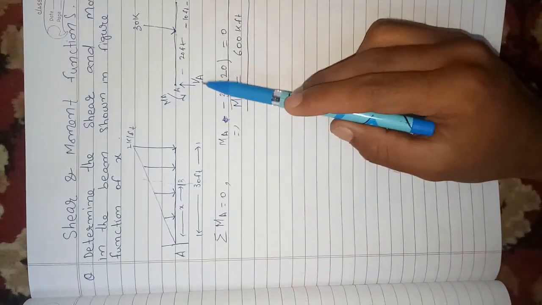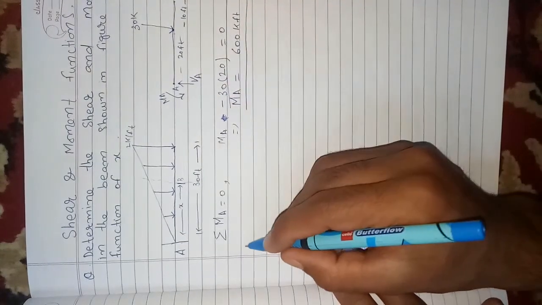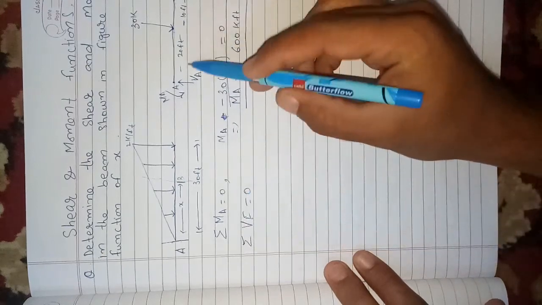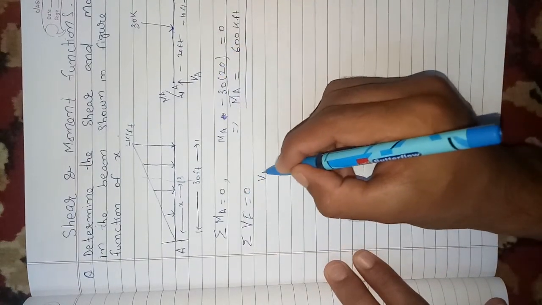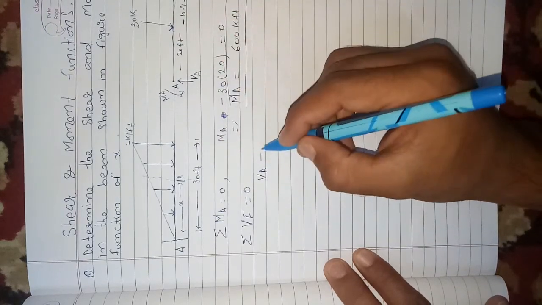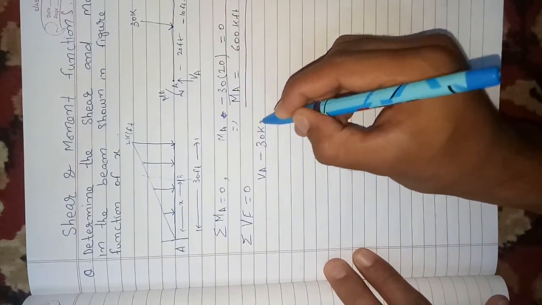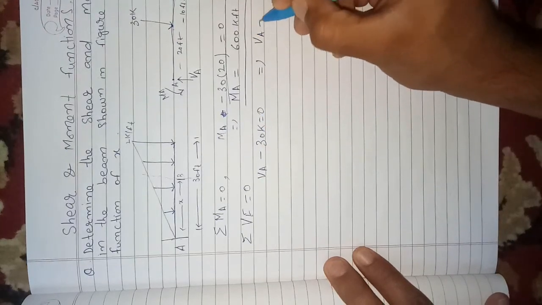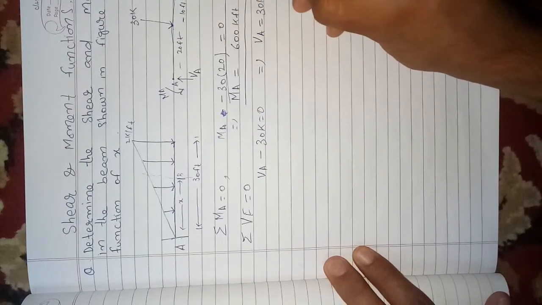Now I have to find this vertical reaction VA. For that I can write summation of vertical forces equals 0. So vertical forces, VA, this is our positive direction and this is in the opposite direction, so VA minus 30k equals 0, which further implies VA comes out to be 30k.